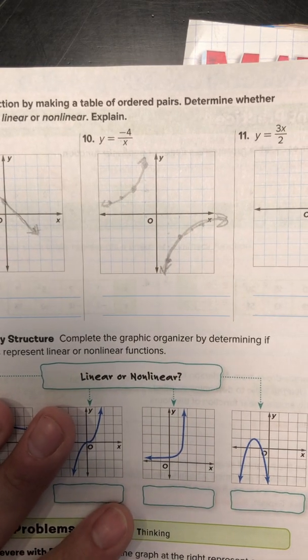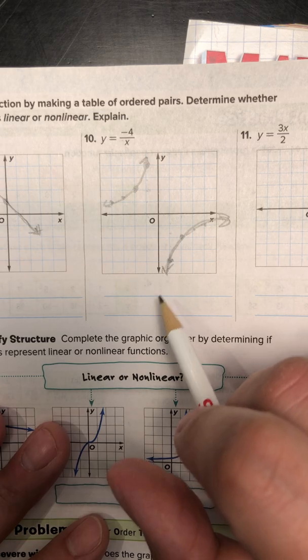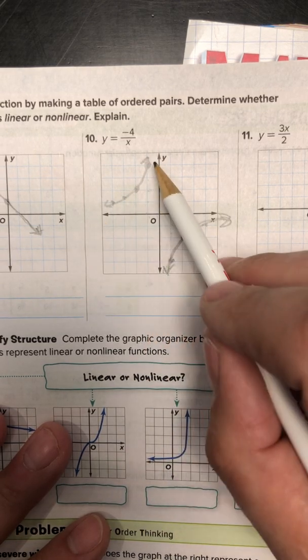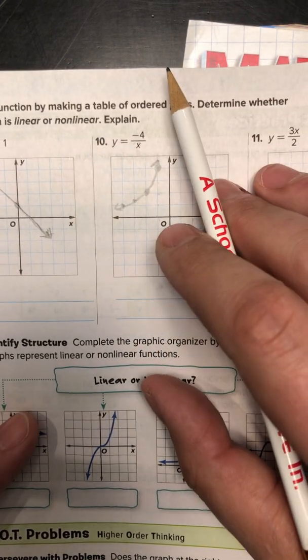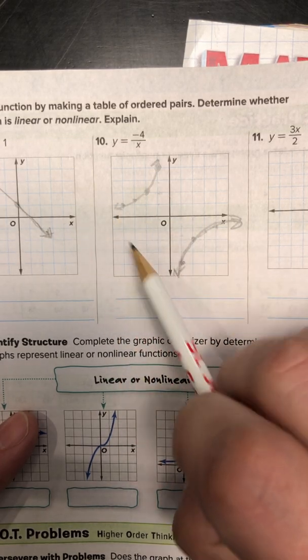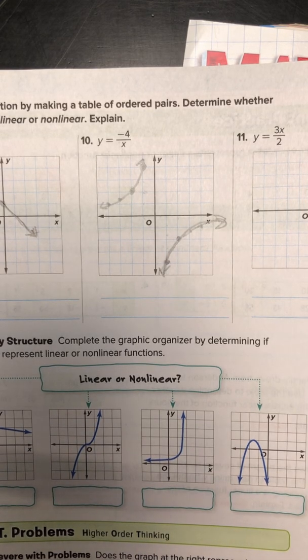Sure it is. Easy for you to say. These are just reflections, how's that, of each other. Never touching zeros, never touching zeros. Is this linear? Absolutely not. It is just curving, never touching 0. There you go.